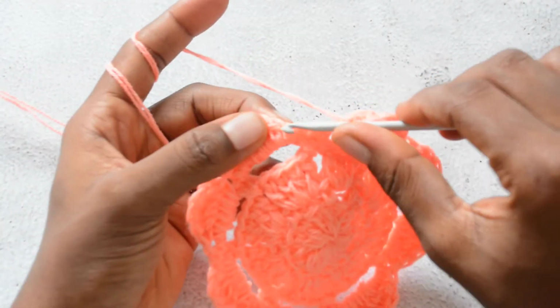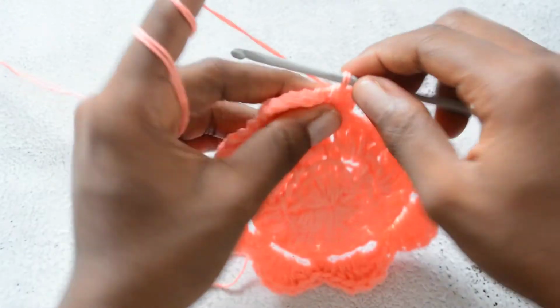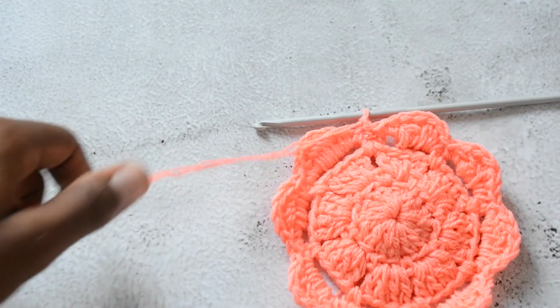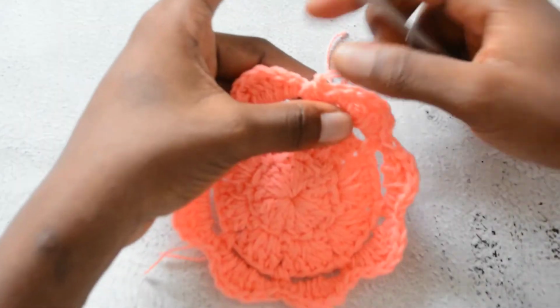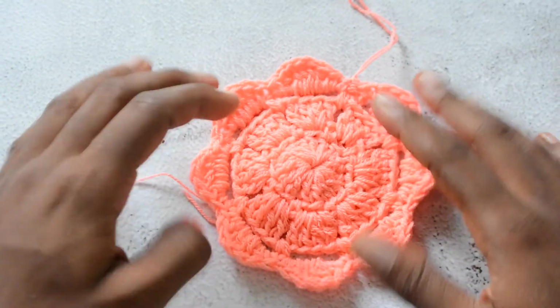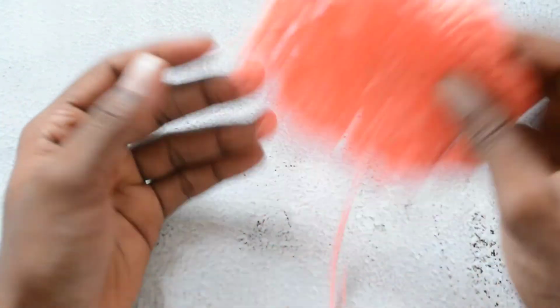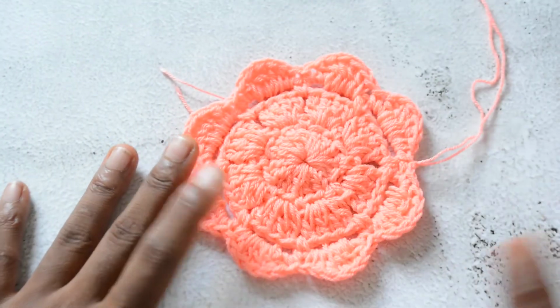Such an easy coaster, very easy, fast. So I'm just going to weave in the ends off camera, but this is what you have. You can make a lot of this at a go. You can use it as gifts, aside from the fact that of course you can use it to accessorize, serve yourselves or your guests, and then give it out as gifts to people. Just makes a really nice gift. You can make this in several colors.